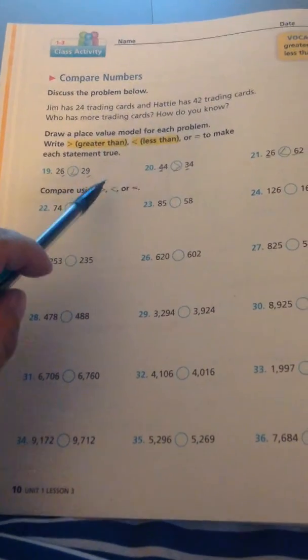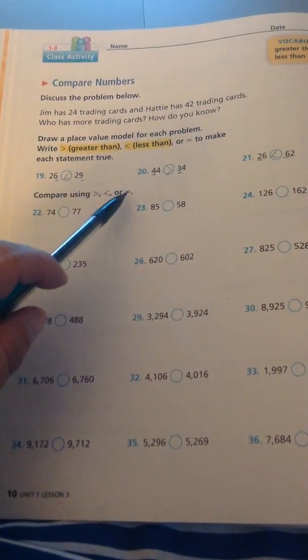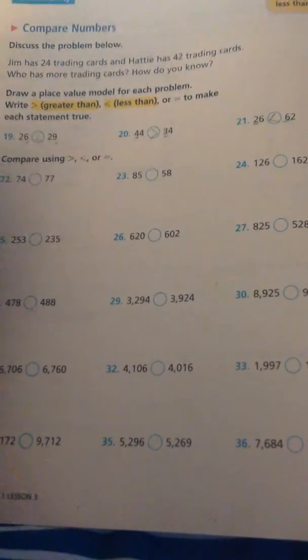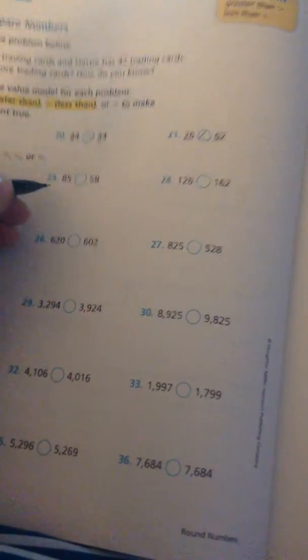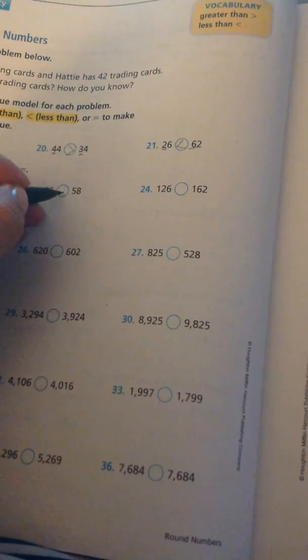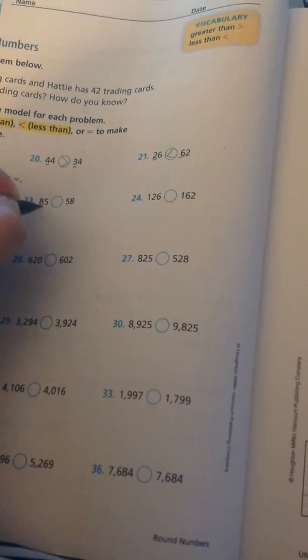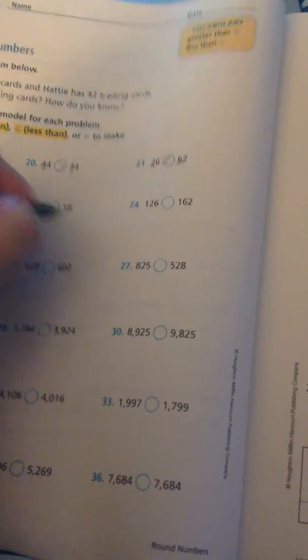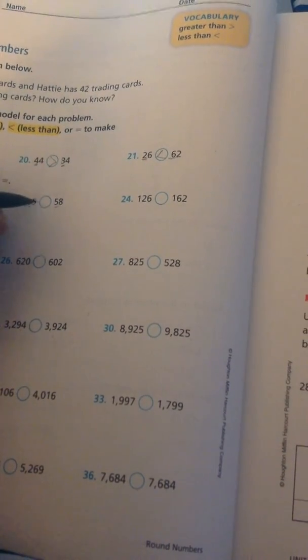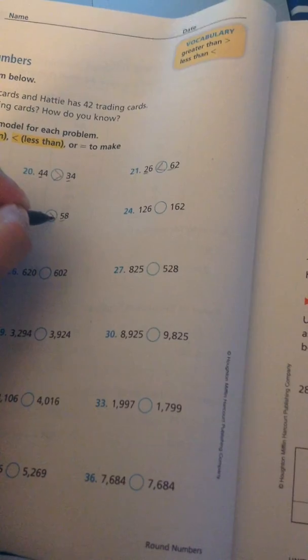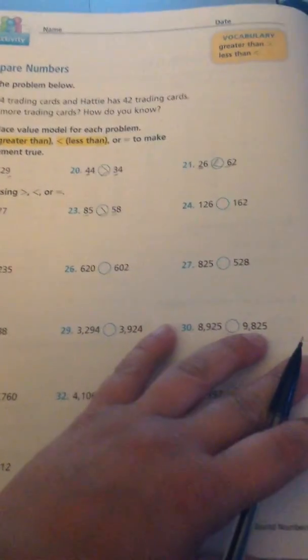Alright, our directions still say compare using greater than, less than, or equal to. So let's look at 23. We have 85 and 58. I already noticed that my first numbers are not the same. And again, I'm going to want to eat the bigger number. 8 is bigger than 5, so my symbol goes that direction.